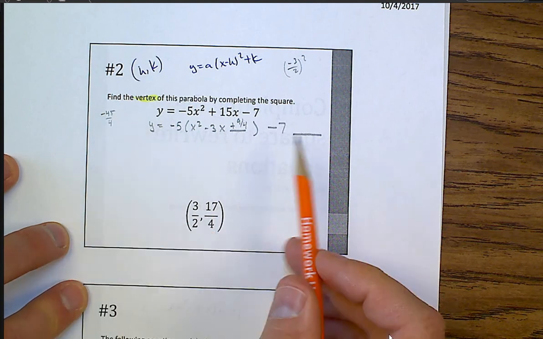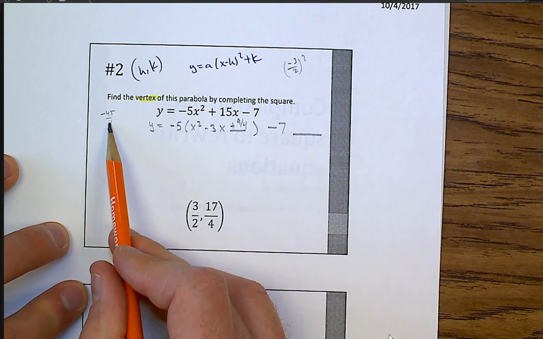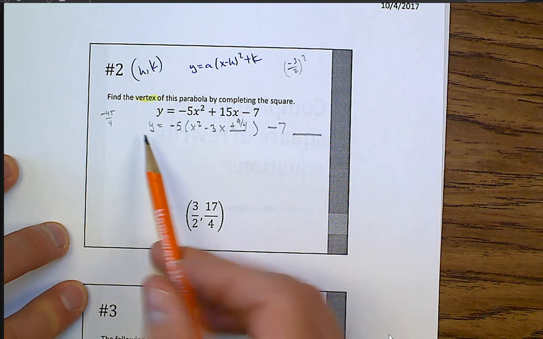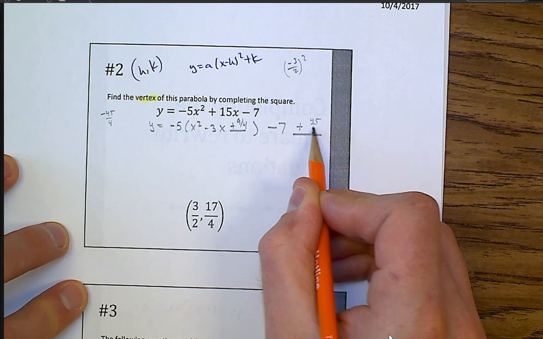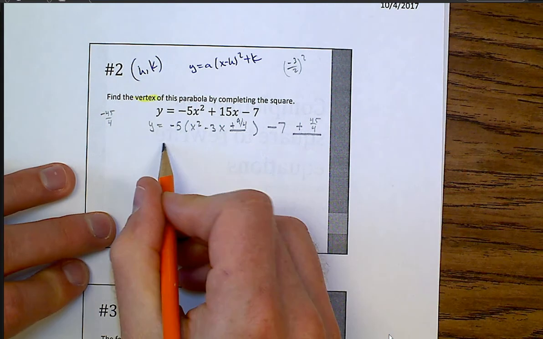So what do I have to put over here? The opposite of this, because I did not move the 7 over here. So this is a positive 45/4. Okay? So this becomes y equals negative 5.